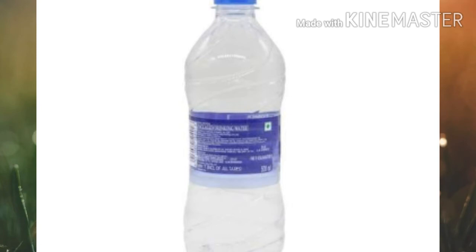The date of bottling and the period for which the bottle can be safely used is printed on the bottle. It is important to read this information when buying a bottle.